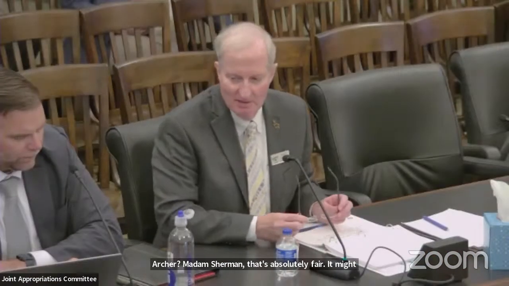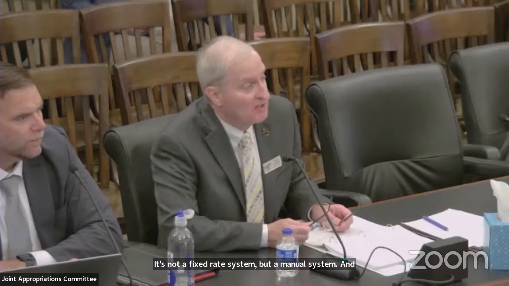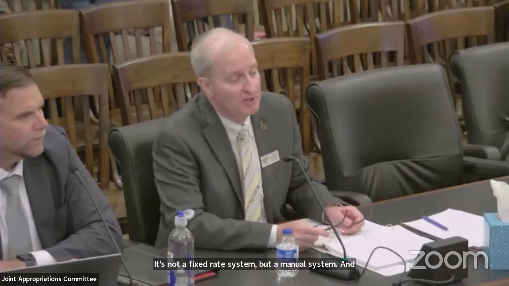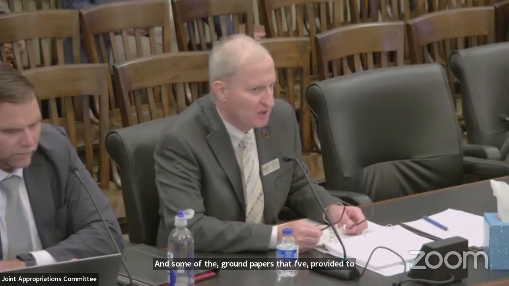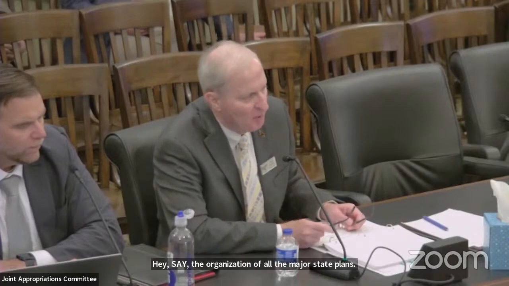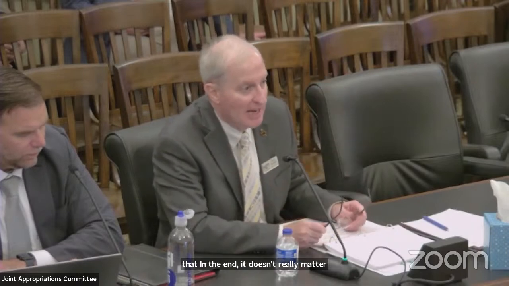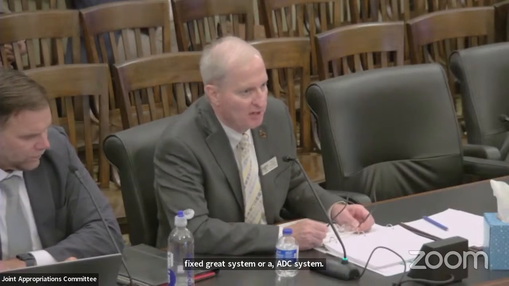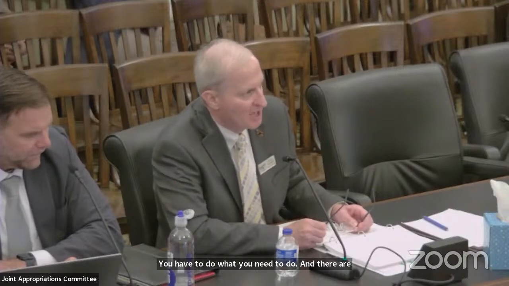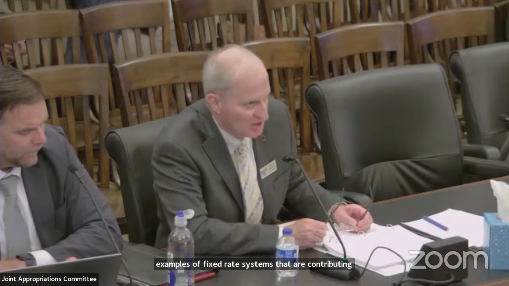It might be described as not a fixed rate system, but a manual system. And states can be successful with that. In some of the ground papers that I've provided to LSO on this thing, Keith Brainerd is the chief of research at the National Association of State Retirement Administrators, which is basically an organization of all the major state plans. And he's studied all this stuff. And he makes a point that in the end, it doesn't really matter whether you're a fixed rate system or an ADC system. You have to do what you need to do. And there are examples of fixed rate systems that are contributing the full amount of their actuarially determined contributions. Our neighbor South Dakota is an example of that.